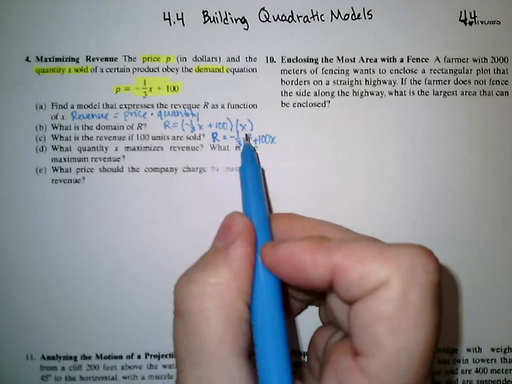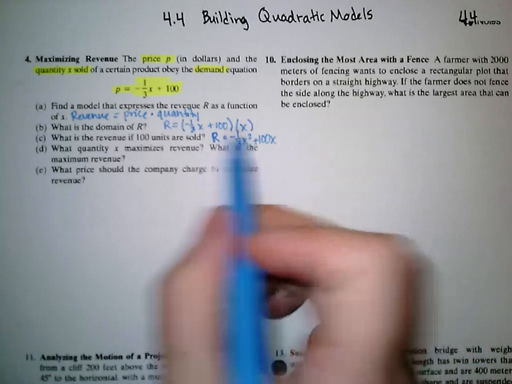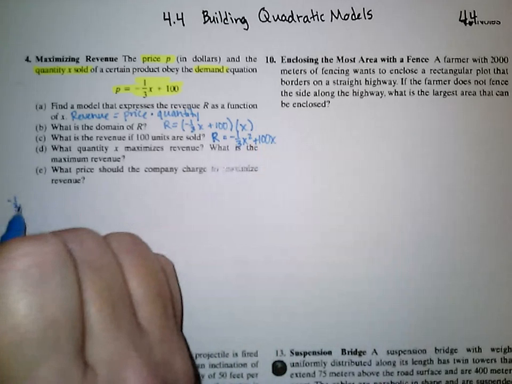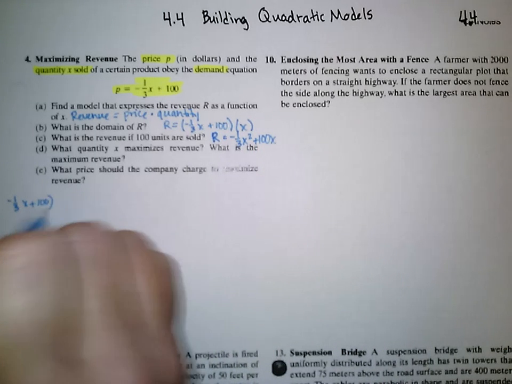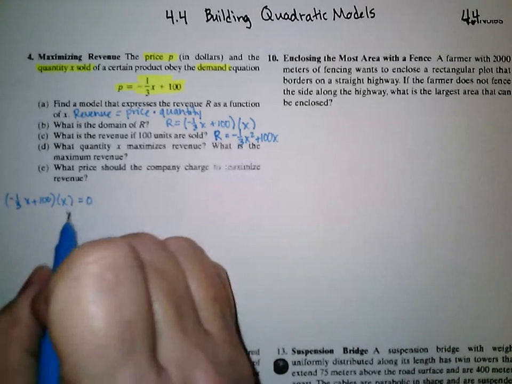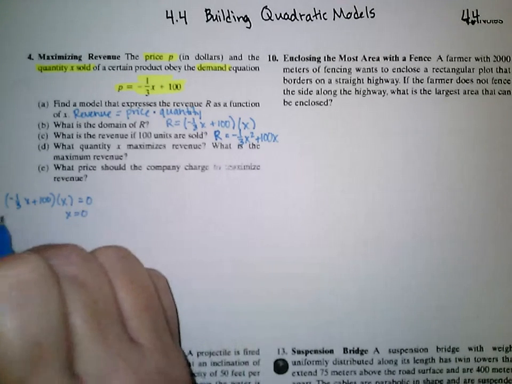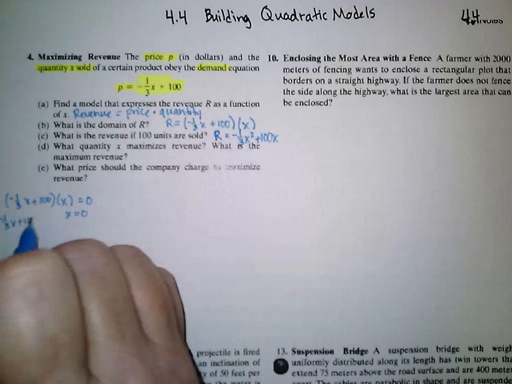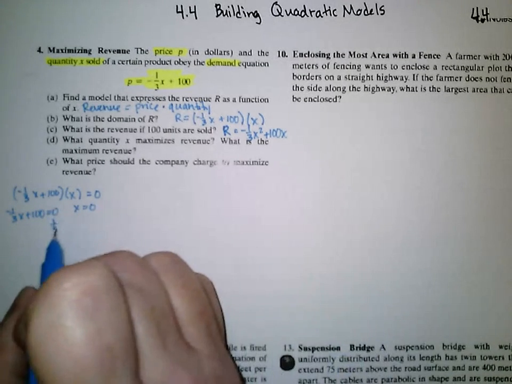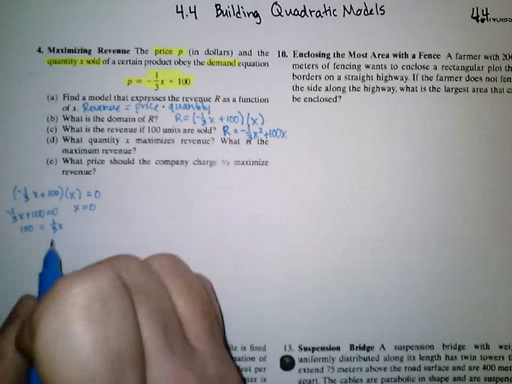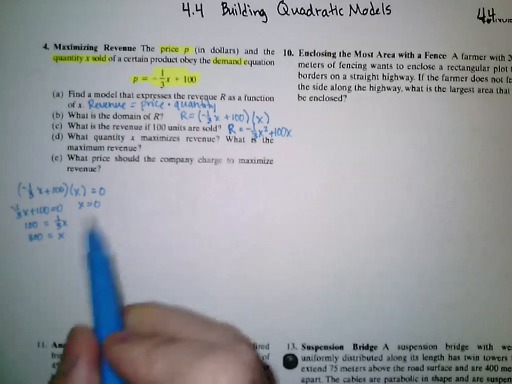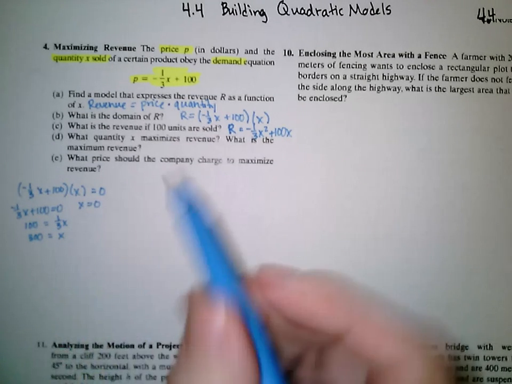I also could figure out its x-intercepts. So if I look at its x-intercepts by setting the equation equal to 0, I think I'll go from this format, set that equal to 0. Then I would get x equals 0 here, and negative 1/3 x plus 100 equals 0. So that would be 1/3 x equals 100, or x equals 300. So those are my x-intercepts. X equals 0, x equals 300.